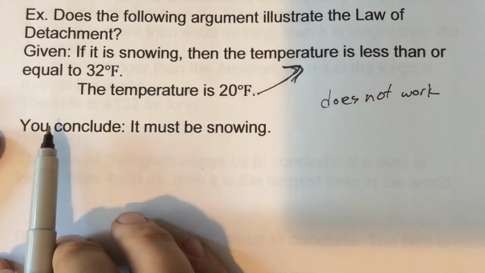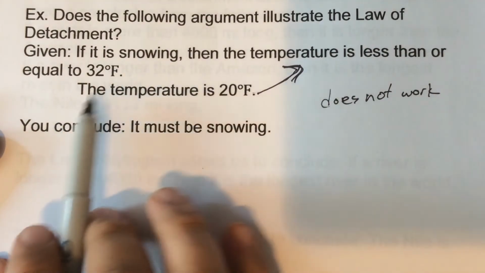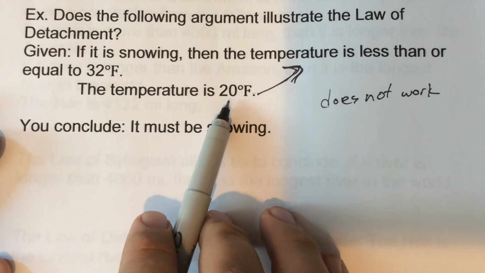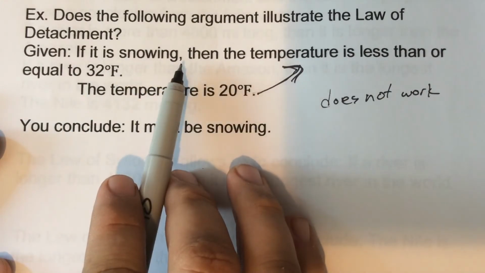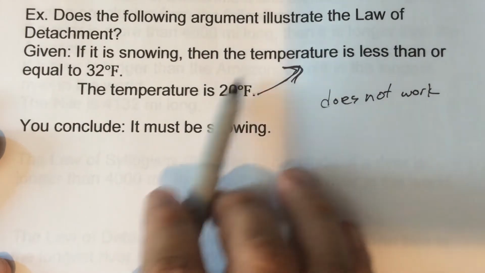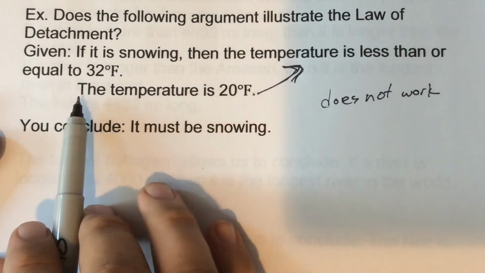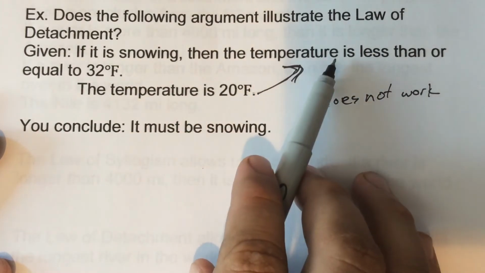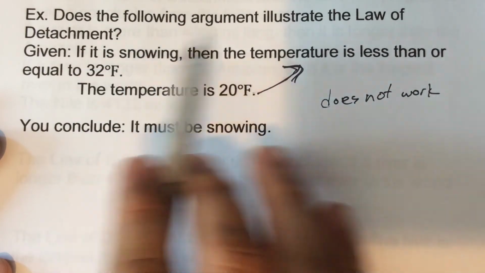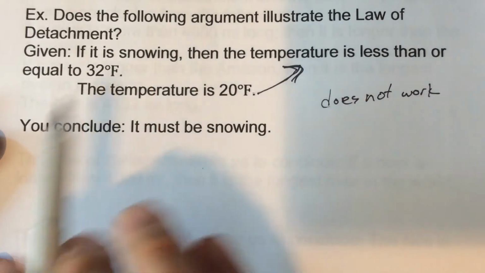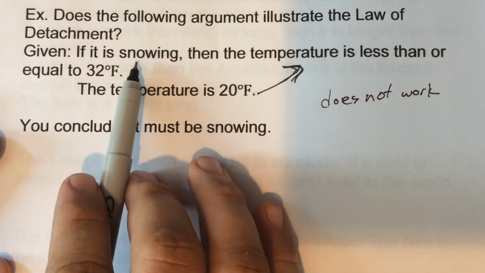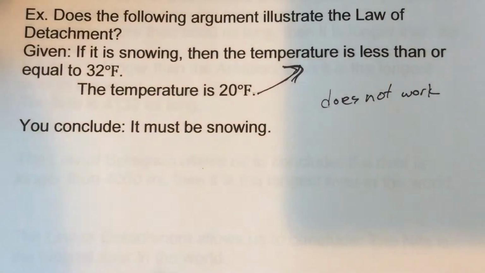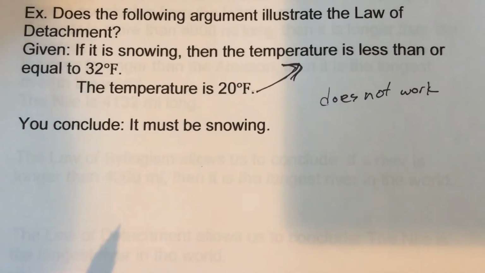So if we say, hey, it's snowing, then we could conclude that it's less than 32. We can't say, hey, it's less than 32, and know that it's going to snow. So this second statement has to go with the if part, not the then part. If it goes with the then, it doesn't work. It has to go with the if for the then to work.